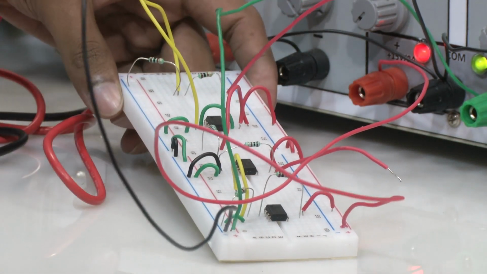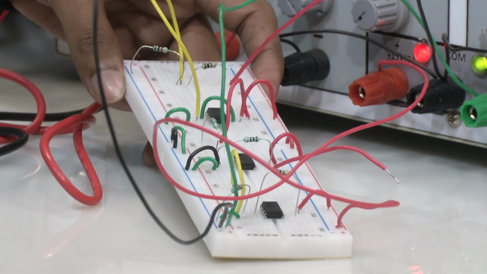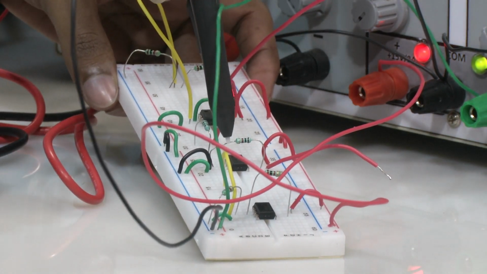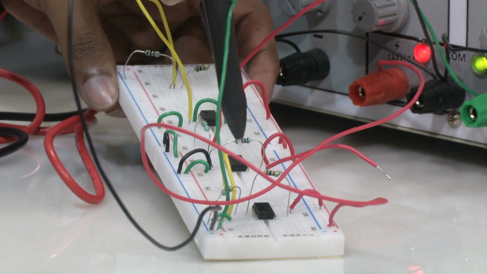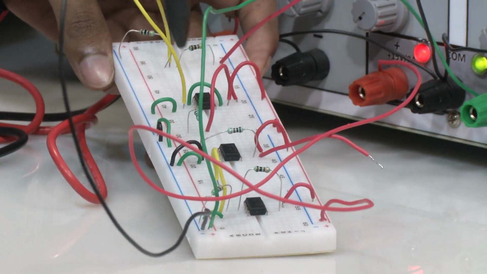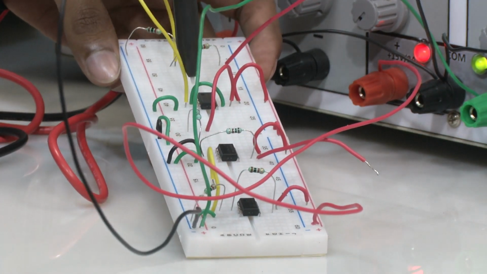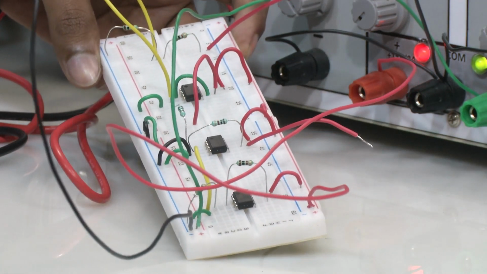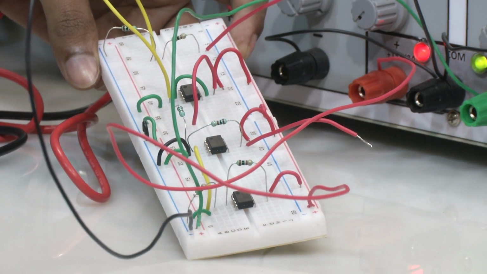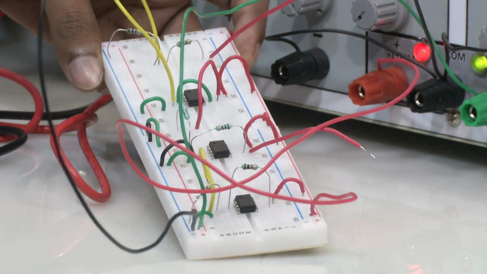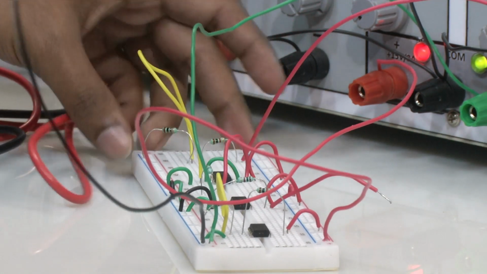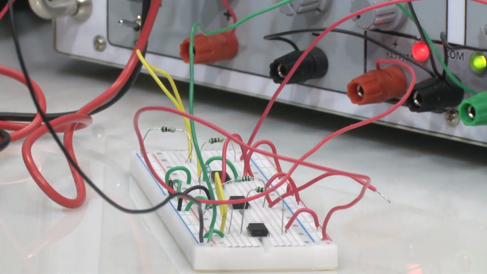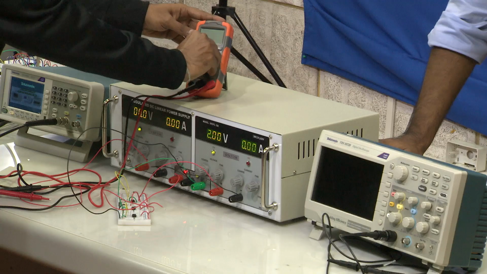When you connect it to the buffer, the output of this buffer is connected to the inverting amplifier. So again, the potential divider output is connected to the buffer, and the buffer output is connected to the inverting amplifier. Let us see now, if I apply 2 volts at the input, across the potential divider, what is my final output? The final output is the output of the inverting amplifier.